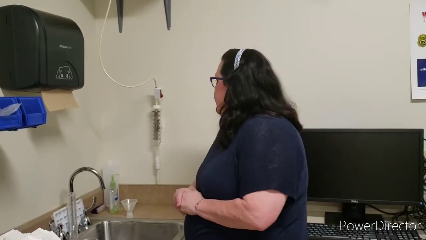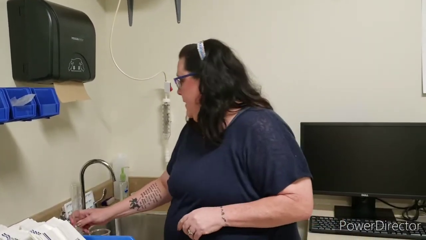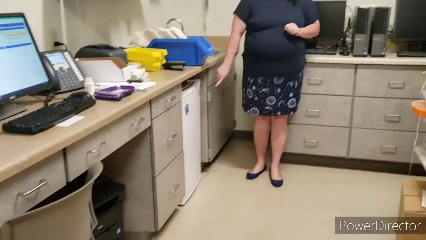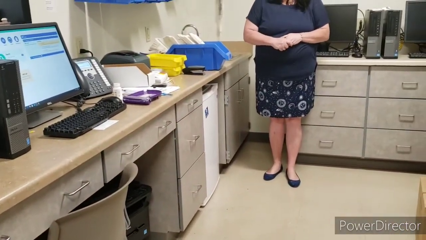If for some reason this isn't working or somebody else is using it, we can also use a graduated cylinder to measure the right amount, but it does have to be the right amount listed in there. We also have a small refrigerator. Refrigerators would hold stuff like insulin and suppositories. That's about all we have in there.